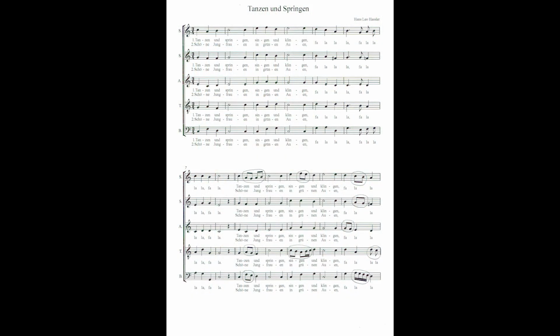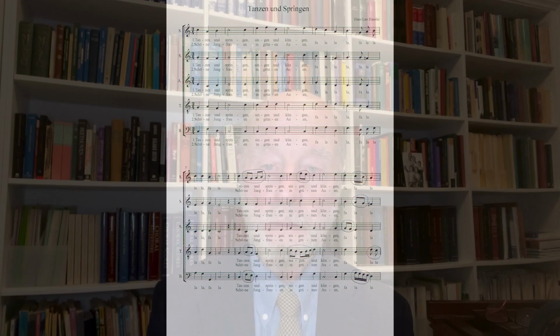You can observe from the notes that are circled that we've ornamented the repeats of the music, and I'll discuss ornamentation later in the video. We've also joined everyone together for a recap of the music's final phrase.